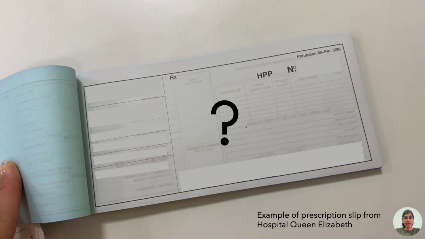So, this is an example of a prescription that we have here locally in our hospital called Hospital Queen Elizabeth in Kota Kinabalu, Sabah, in Malaysia. So, let's get our minds thinking: what must be included in a prescription slip? For example, do we need the name? We probably need an ID number or the diagnosis, and of course the medications, and the doctor has to sign and chop, and not forgetting the hospital or the ward that this prescription is coming from, among other things.